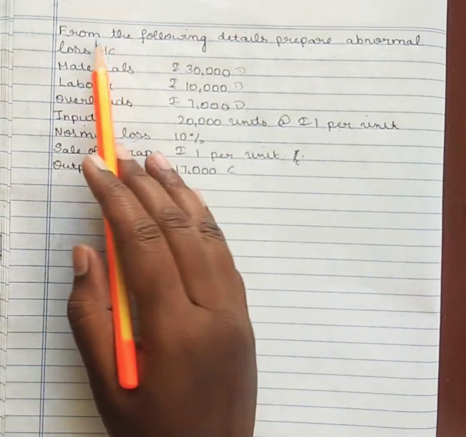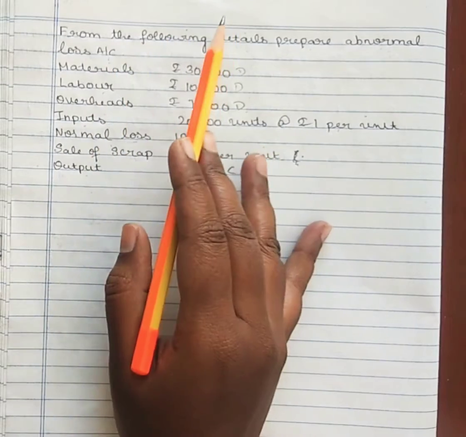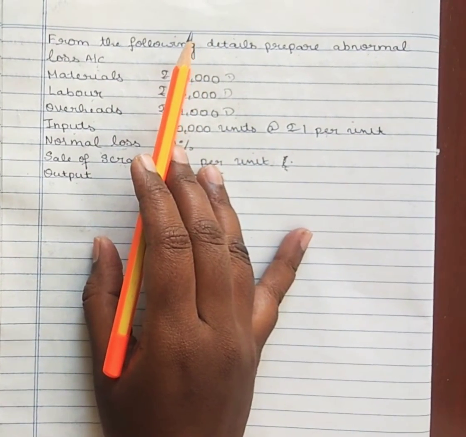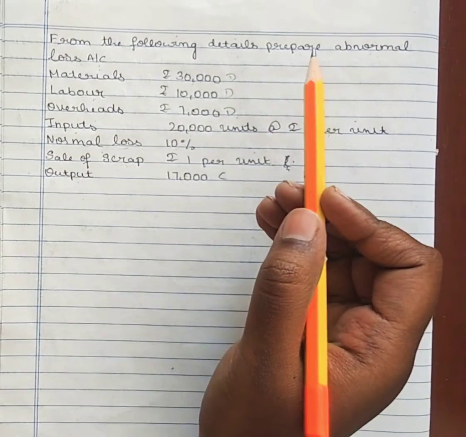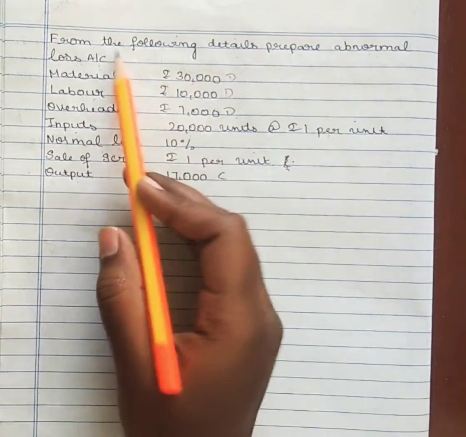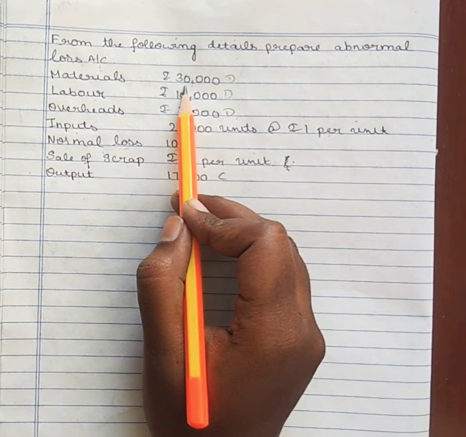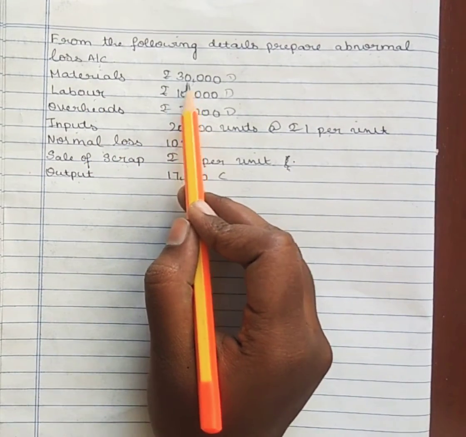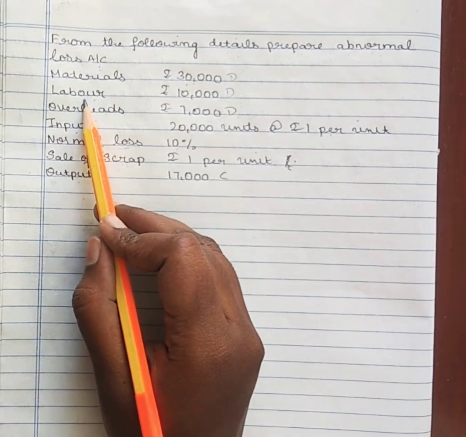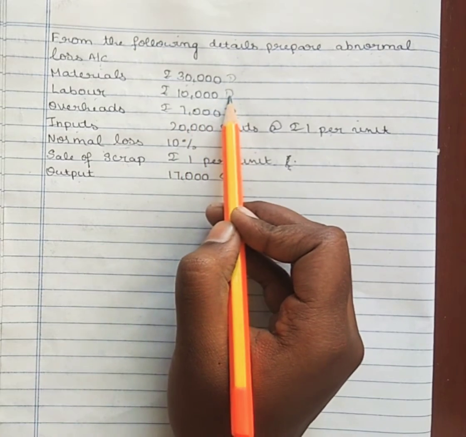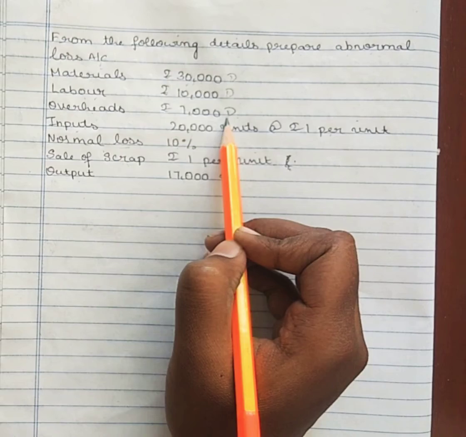Now what they are telling, from the following details you are supposed to prepare the abnormal loss account. So we need to prepare the process costing, and from that we need to prepare the abnormal loss account as well. Now they are telling the value of material is 30,000. This is nothing but the expense, so expense will appear on the debit side of the process account. Labor is 10,000, which will also appear on the debit side. Overheads 7,000, this will also appear on the debit side.